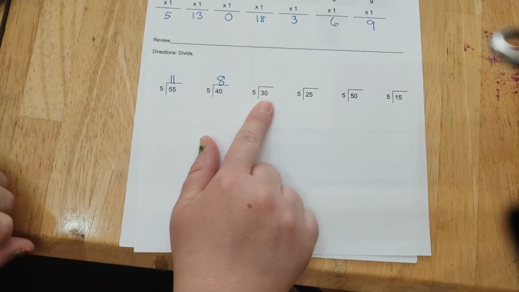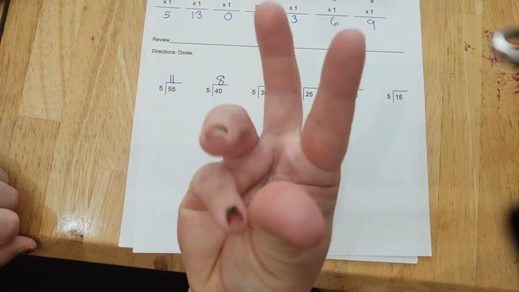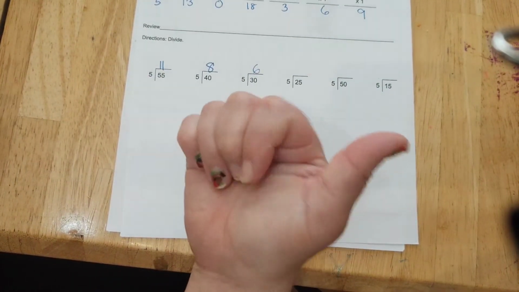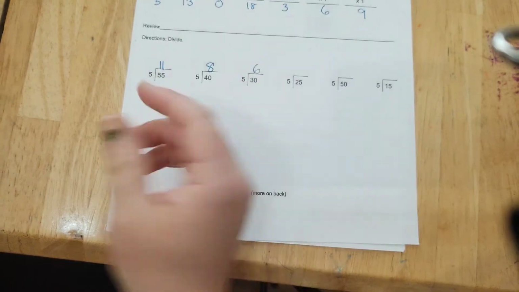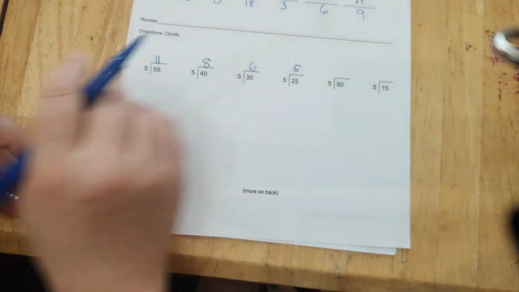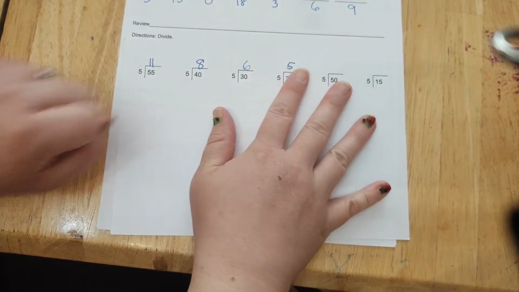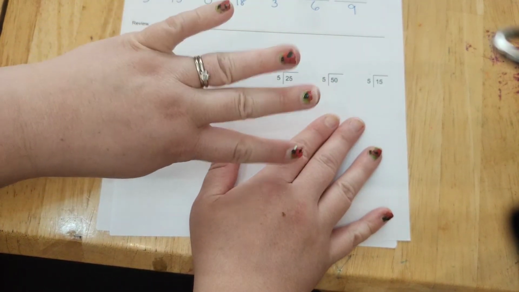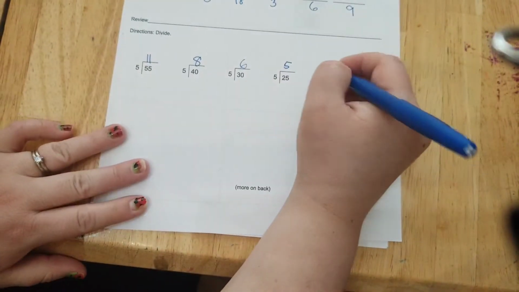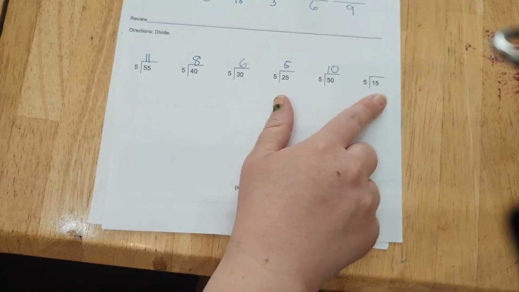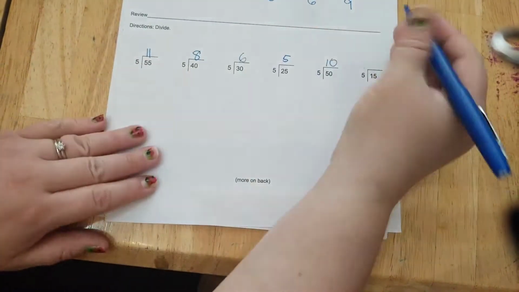Count by 5 to 30. 5, 10, 15, 20, 25, 30. 6. Count by 5s to 25. 5, 10, 15, 20, 25. That's 5. Let's count by 5s to 50. 5, 10, 15, 20, 25, 30, 35, 40, 45, 50. That's 10. And count by 5 so you get to 15. 5, 10, 15. So that's 3.